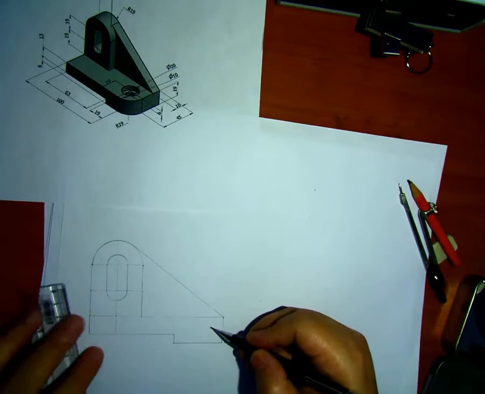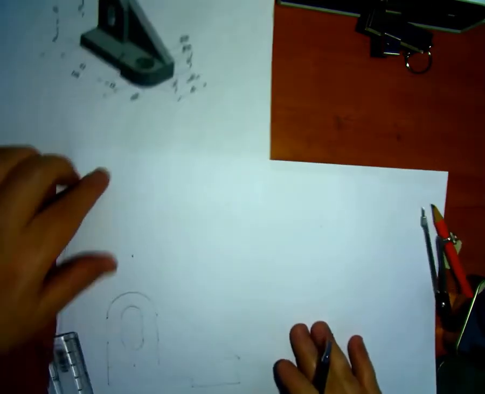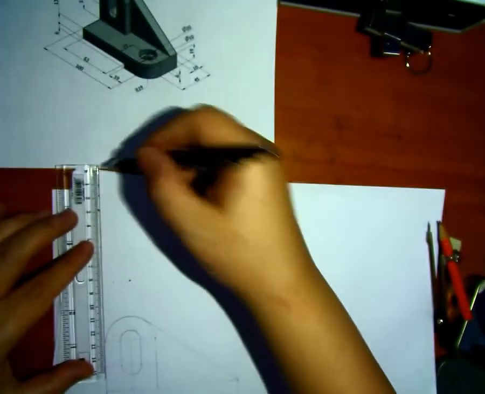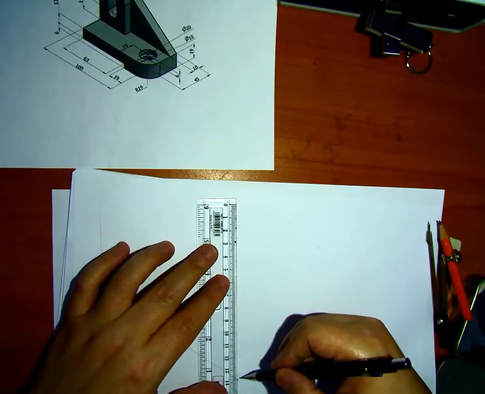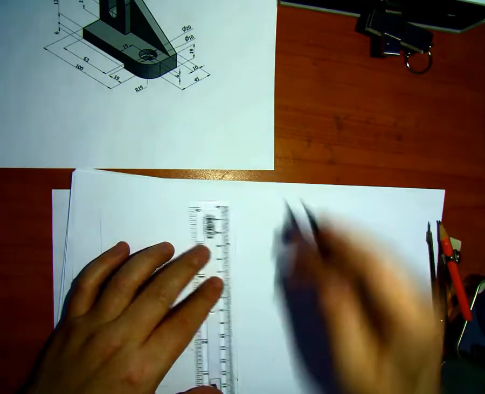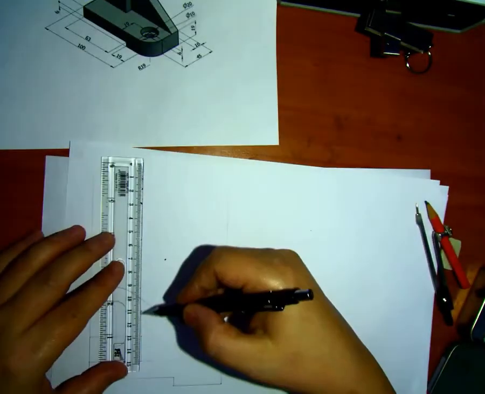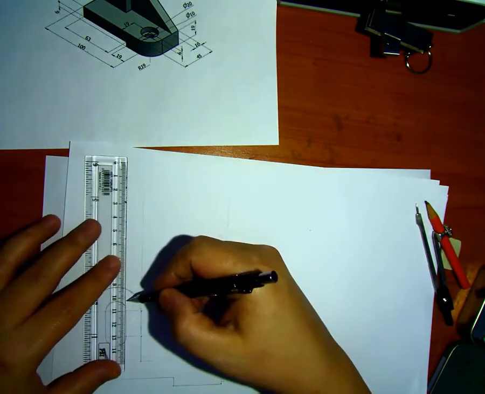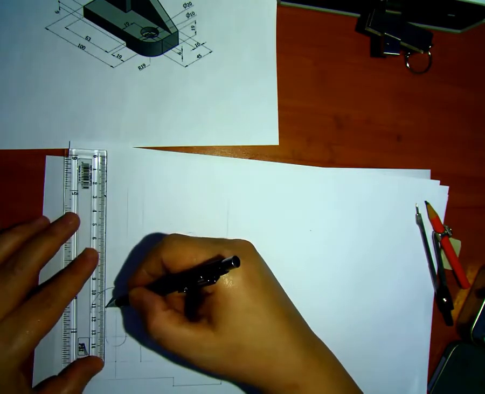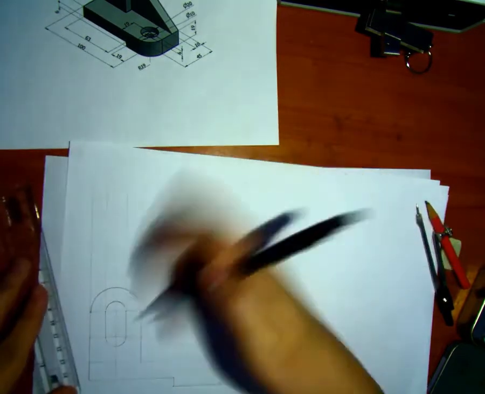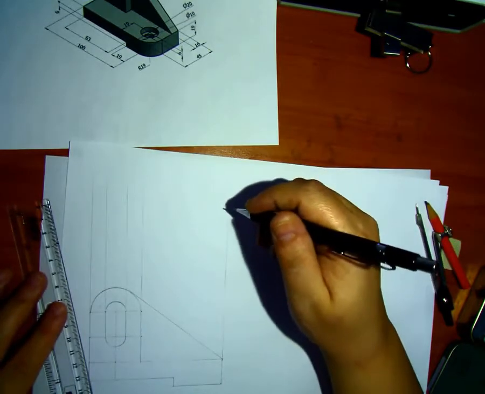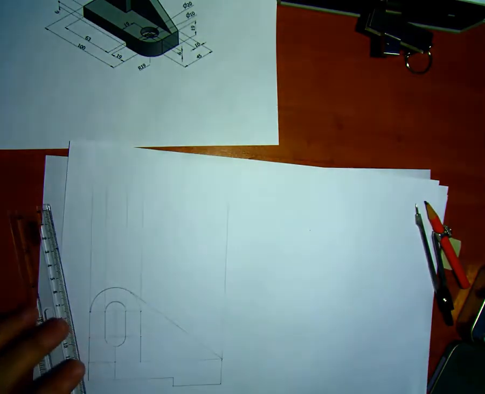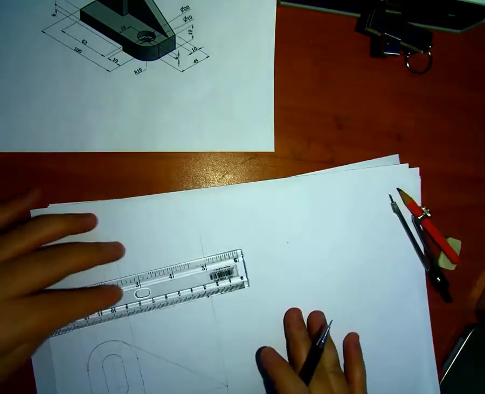Okay, here we have counterbore. I can take the measurement from the top view. Okay, now I will draw extension line to the top, extension line. Okay, and I will draw construction line, not extension line, construction line. There is the difference between extension line and construction line. Extension line is used for dimensions, when you apply dimension. Construction line is used to build or help you to build top view, front view, and right side view.